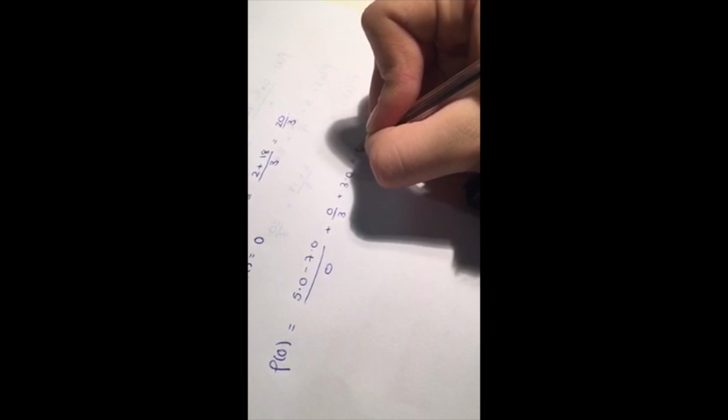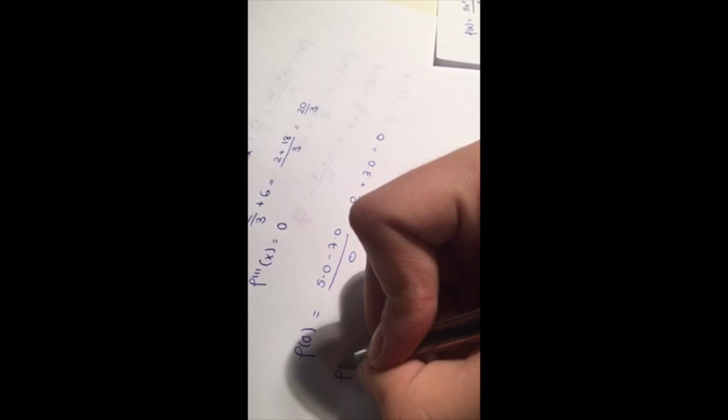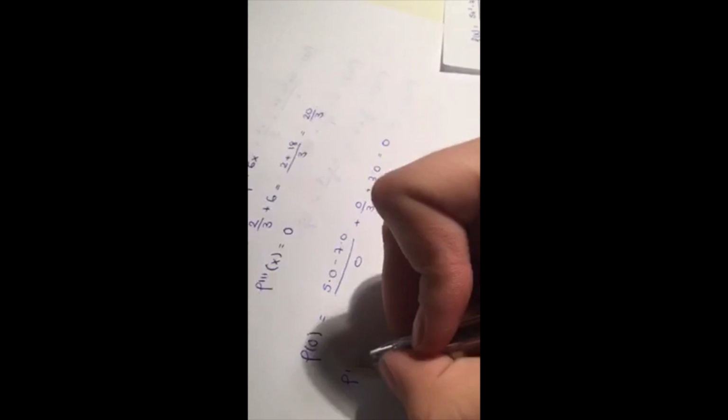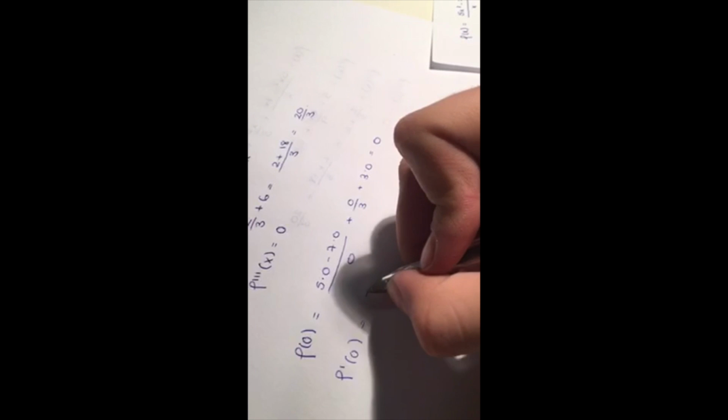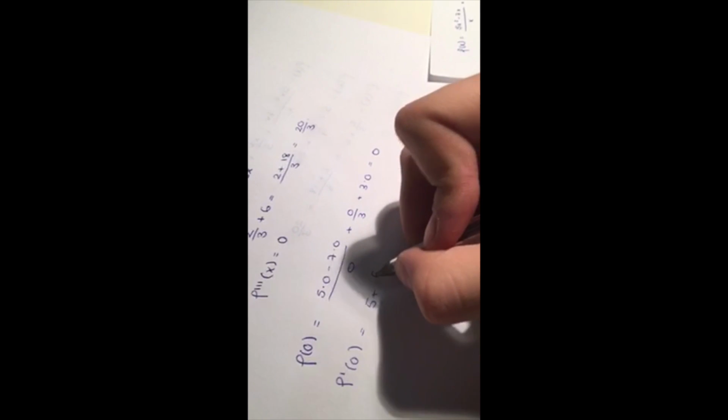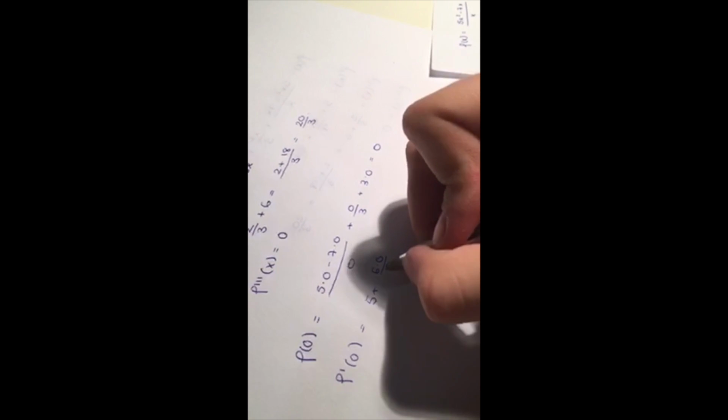The answer will be 0. In addition, we are going to substitute the 0 in the first derivative, and this will be 5 plus 6 by 0 over 9 plus 6 by 0, and the answer will be 5.